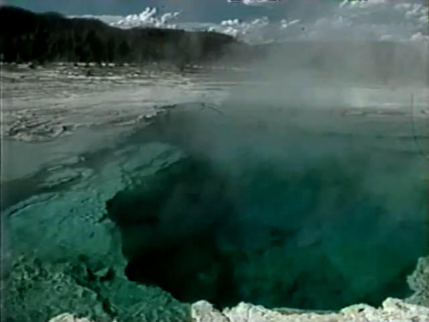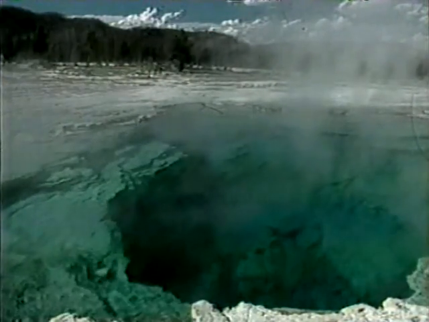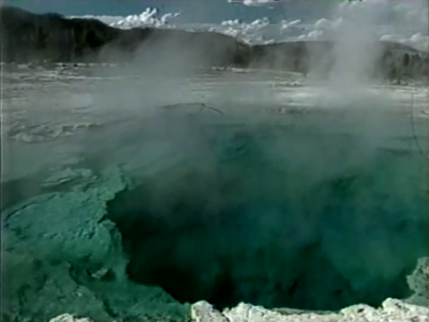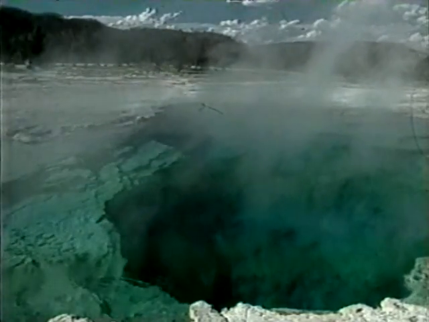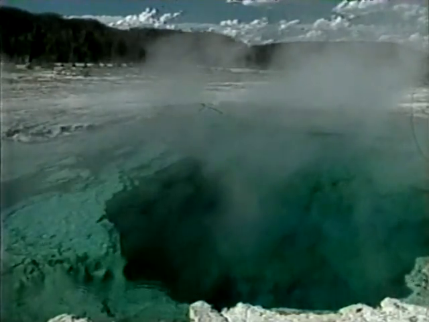A day after the shocks, Sapphire Pool filled with muddy water. Weeks later, it erupted with some of the most powerful eruptions Yellowstone has ever seen, and continued erupting for years.